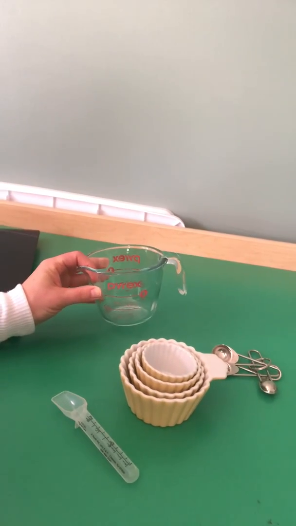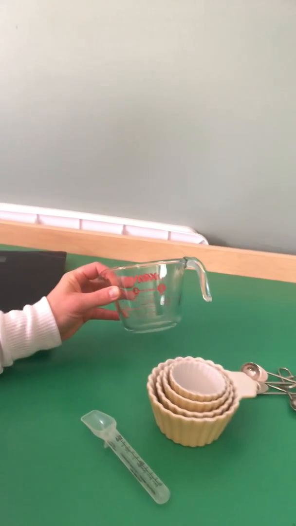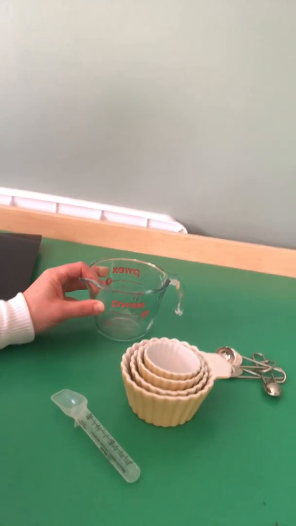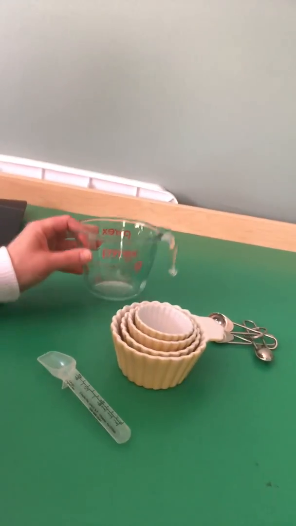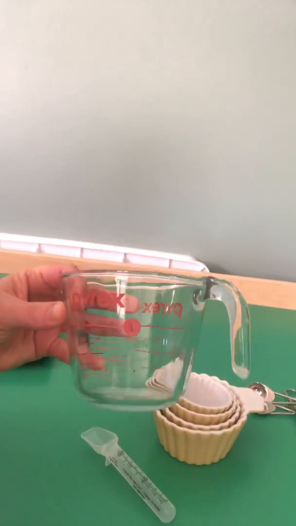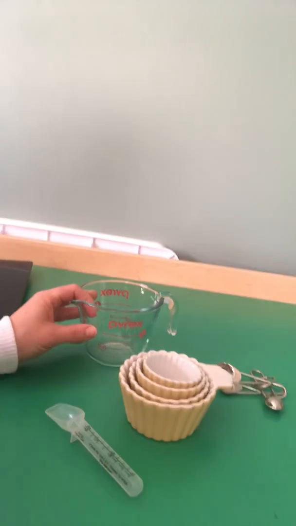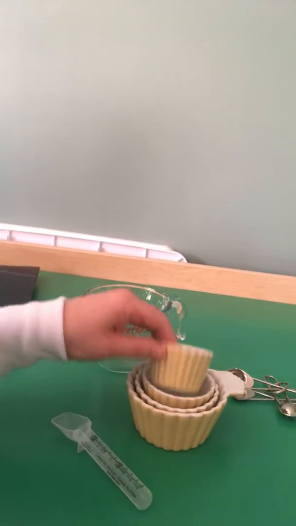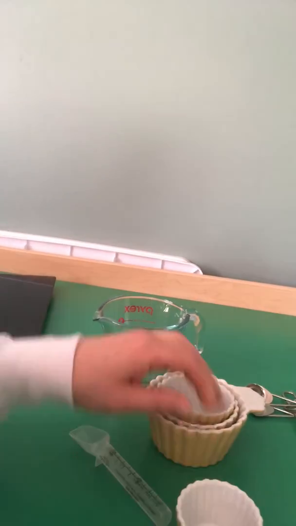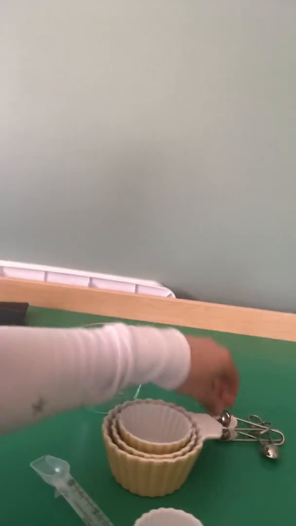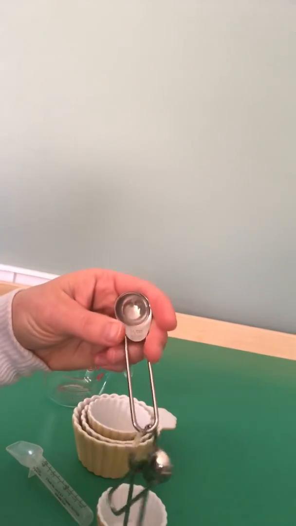So we have a measuring cup. This is something that you probably see in your kitchen for when your mom or dad or you are cooking or baking. It's important to measure the ingredients that you use so that whatever you're making comes out right. This is just a different example of how measuring cups can look, different sizes. And then when you need small amounts of things, you might use something like this, a measuring spoon.